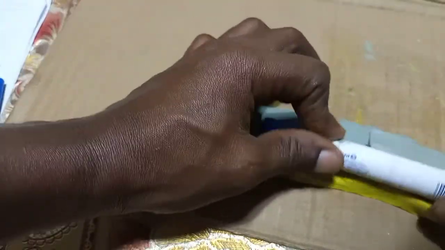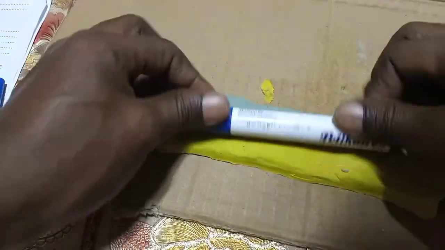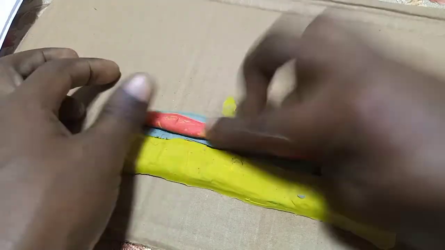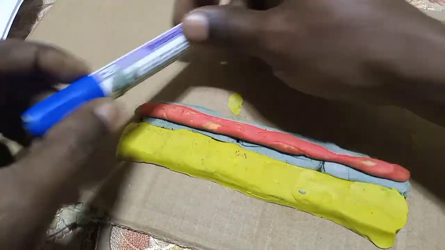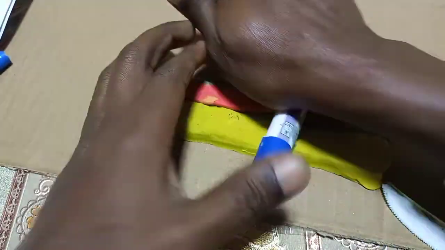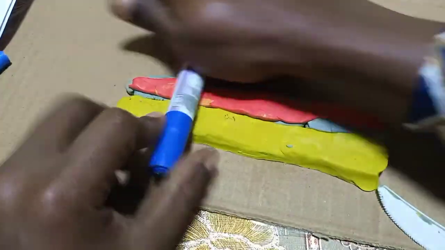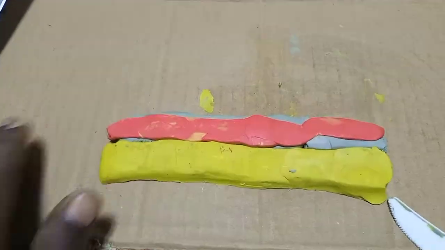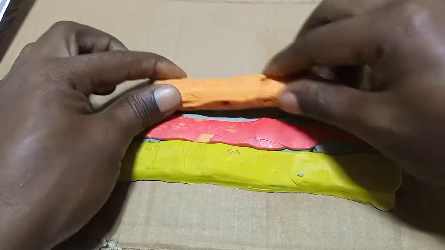Then on top of your manila paper or the candy board, make sure you have the title. The title is Model of Human Excretory Organ, in brackets, skin.